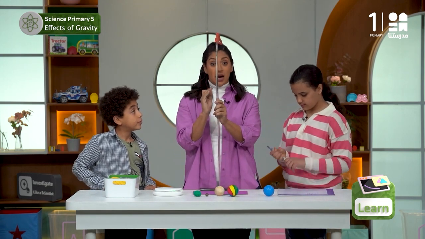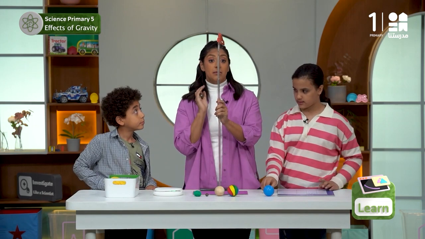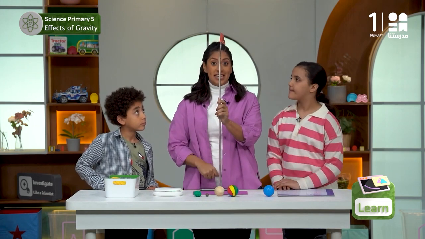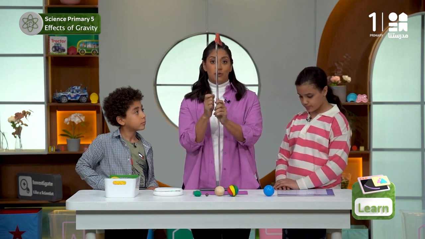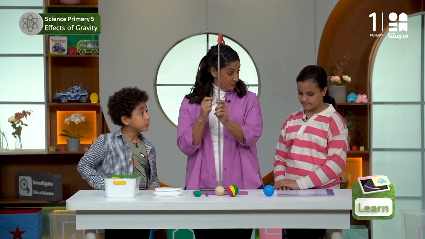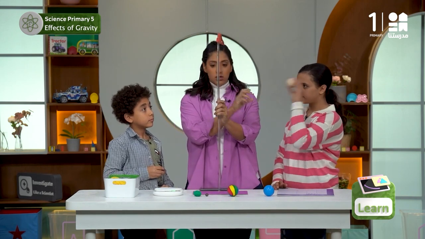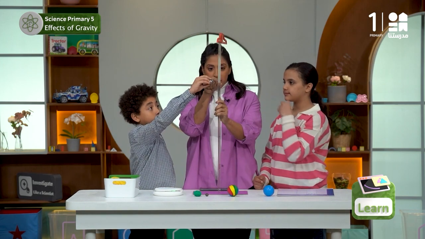Now I'm going to give each ball to you guys, and we need to measure it from the same height. It has to be from the same height. And I'm going to record for you the time that we will take to measure the falling of the ball. All right? Ready? Here you go. We are going to start from here exactly.